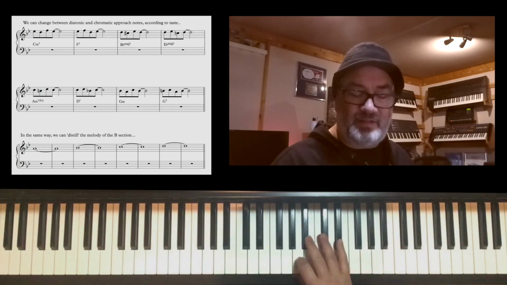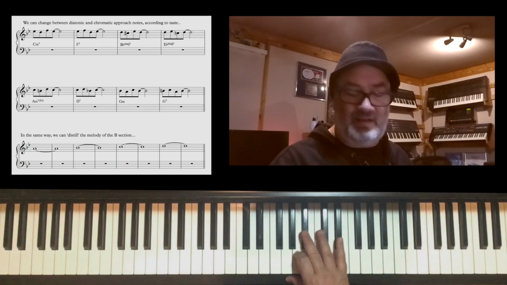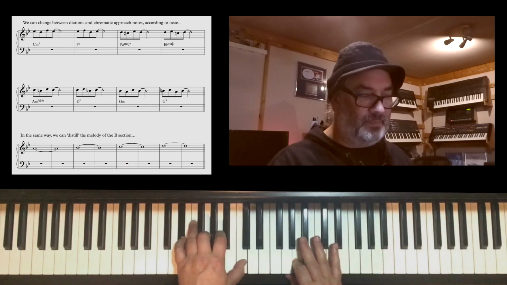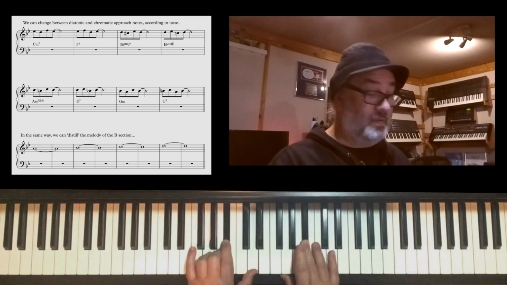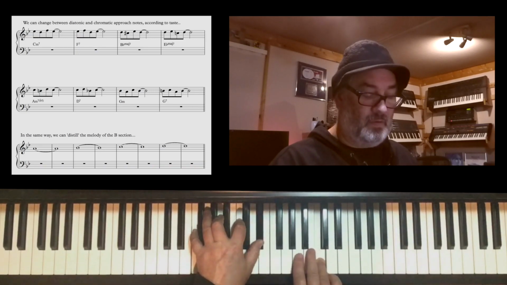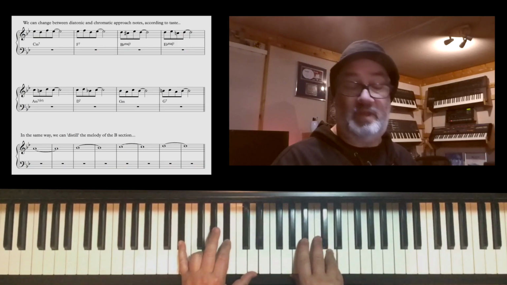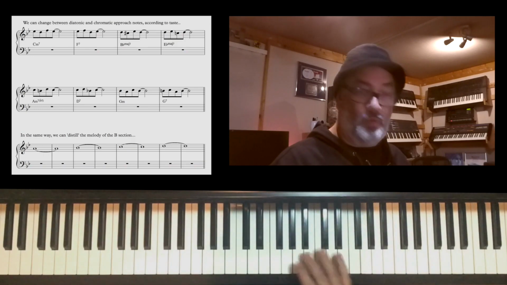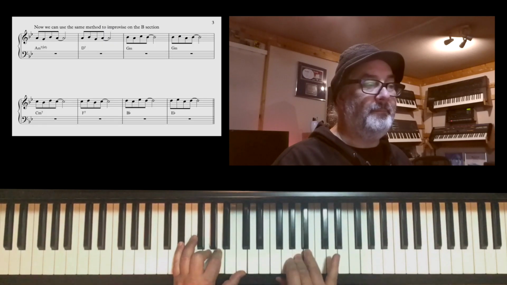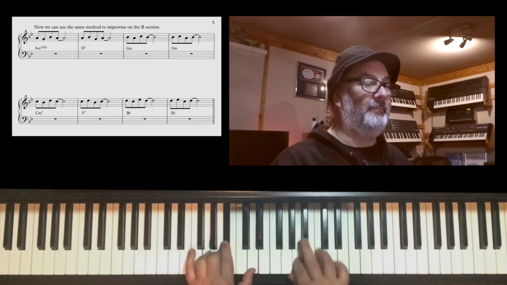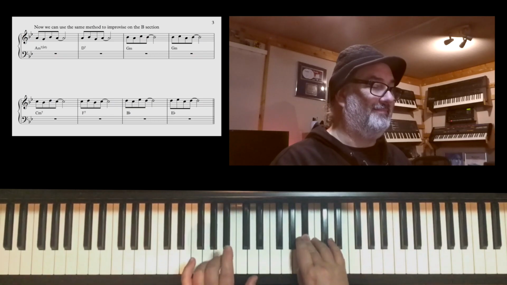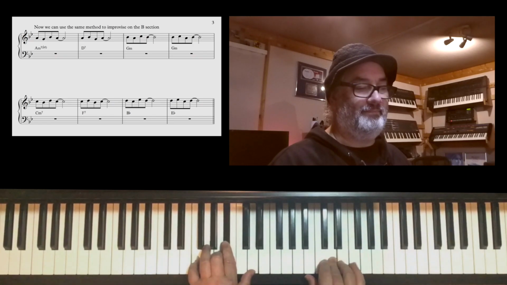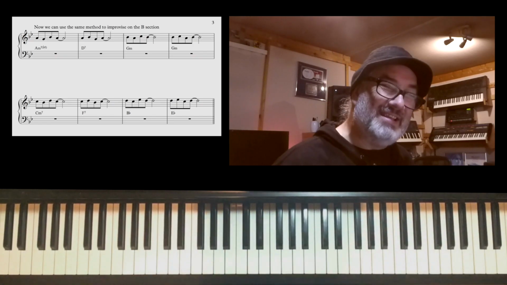In the same way that I distilled down the melody in the A section, for the B section we're going to do this. So here, using the same method of enclosures, we can just play that through. Is that making sense?